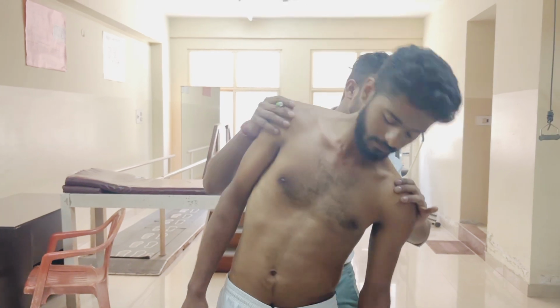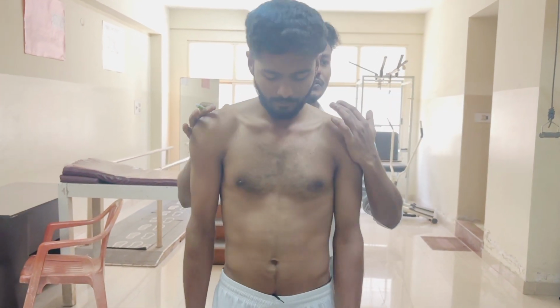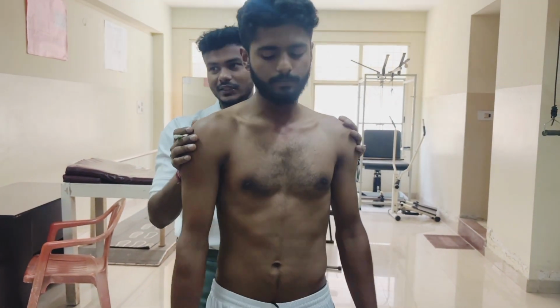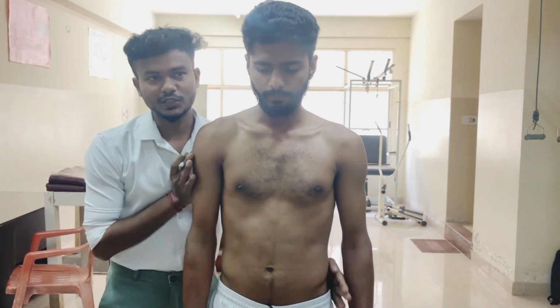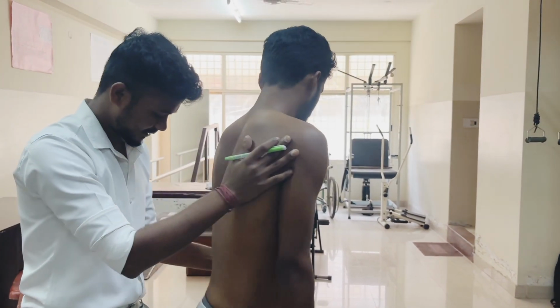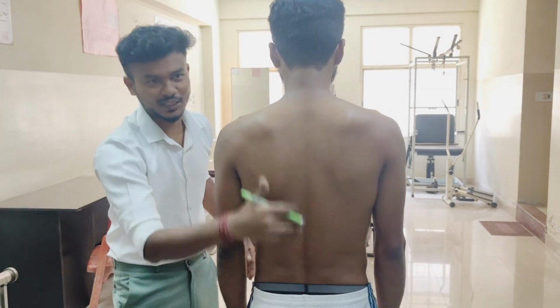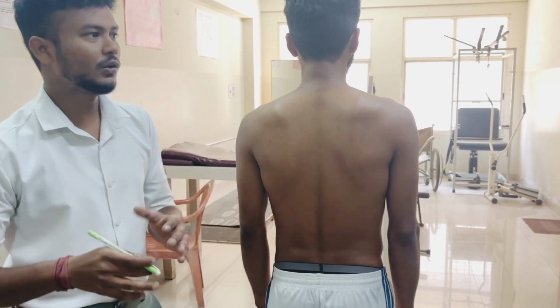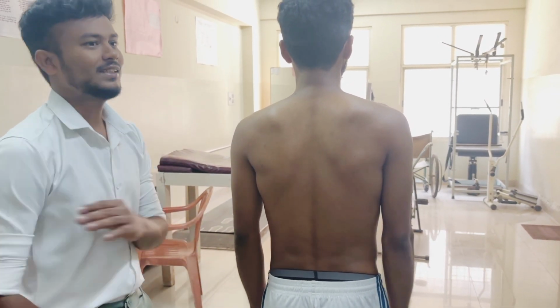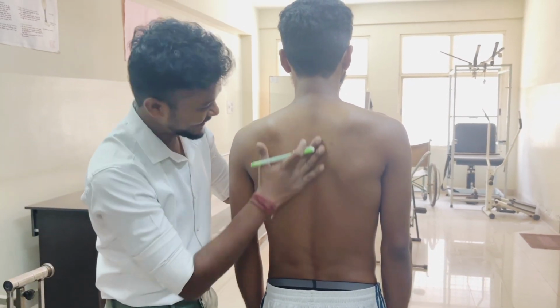Now we will see side flexion, and after that we will be having rotation. So these are the movements we are having. First we will see the flexion movement. So to measure this with a goniometer, we will see here.